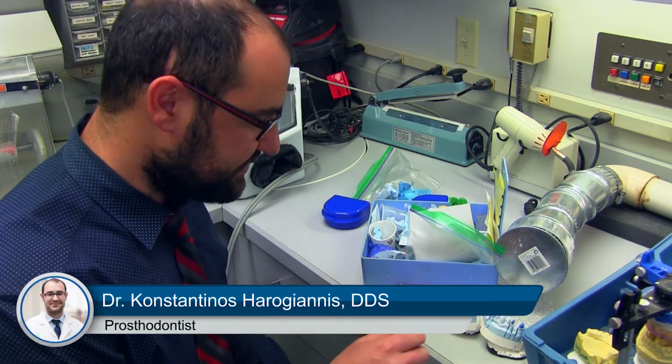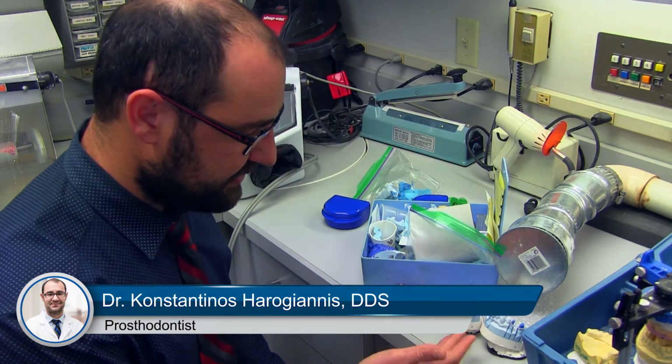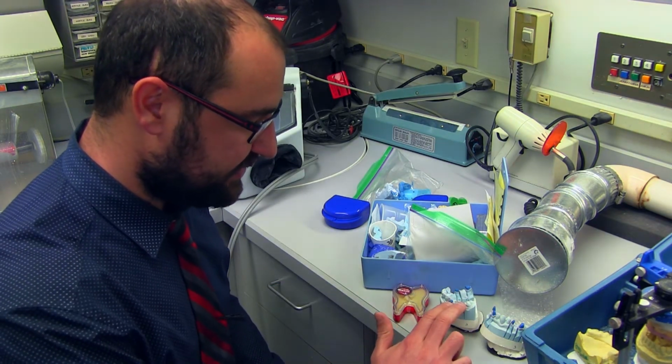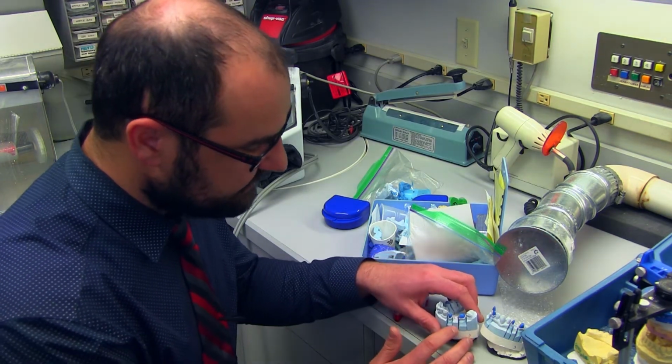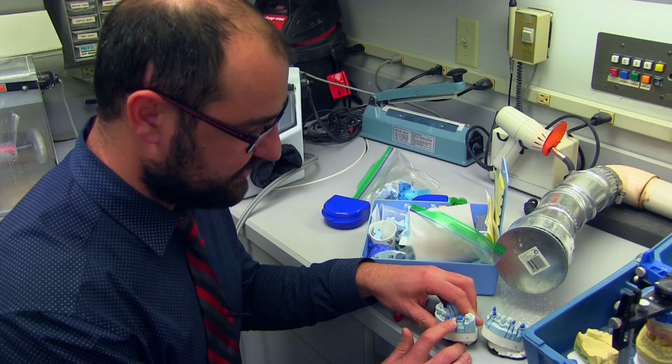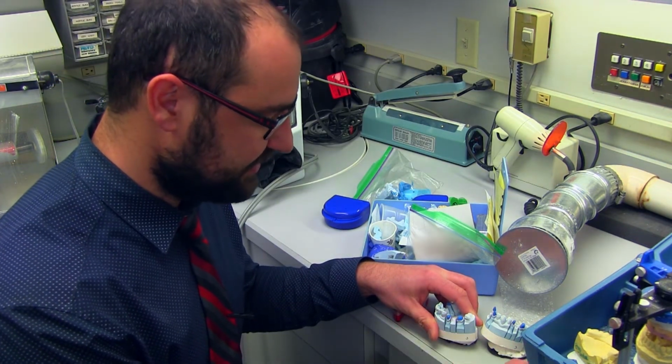Now, what is a bridge? A bridge involves, as I said, more than a single tooth. We try to replace a tooth that's missing by splinting a fake one to the adjacent teeth. So for instance, here we have the missing tooth, which we call a pontic. The adjacent teeth are called abutments.